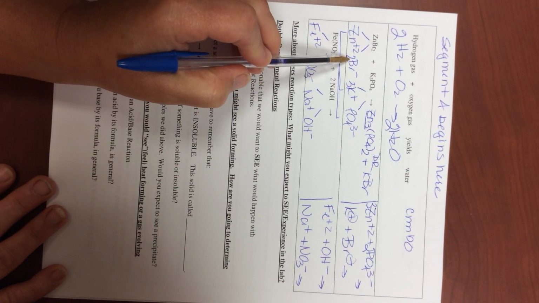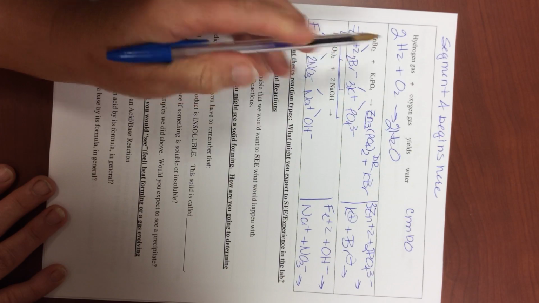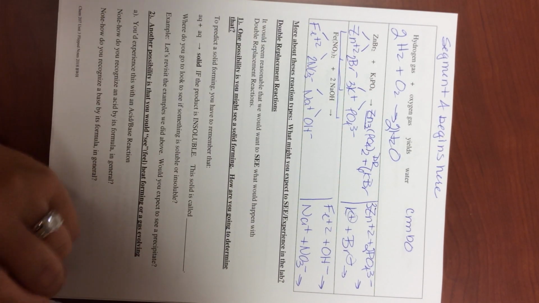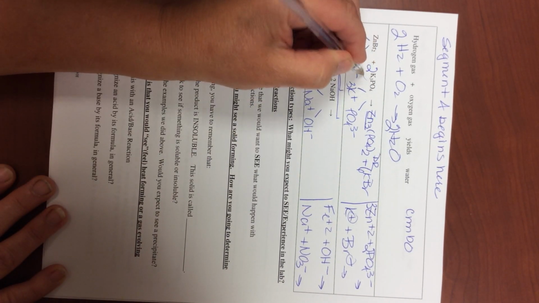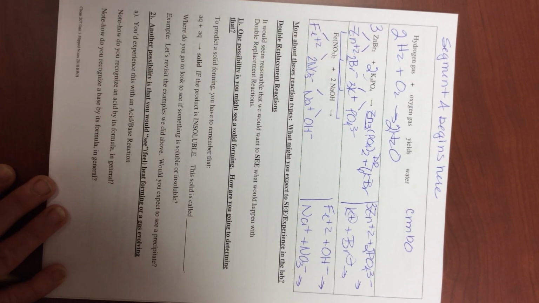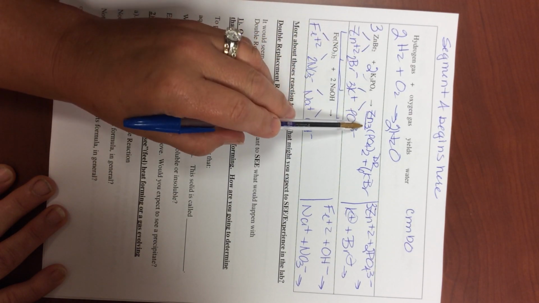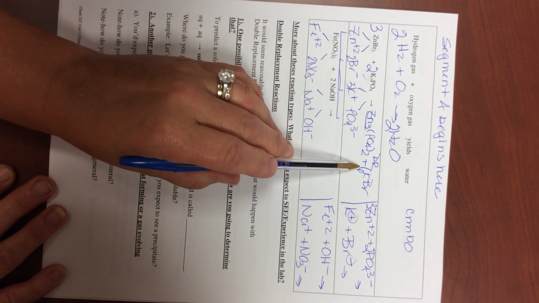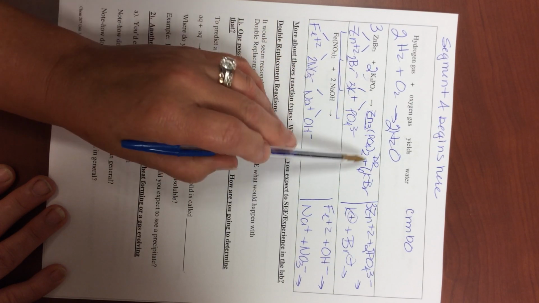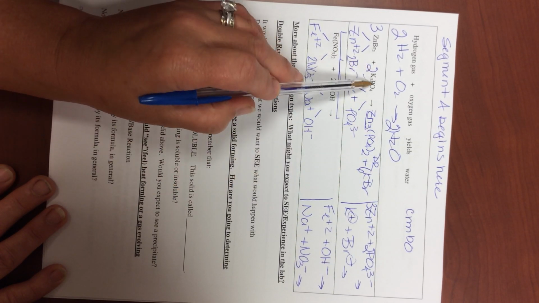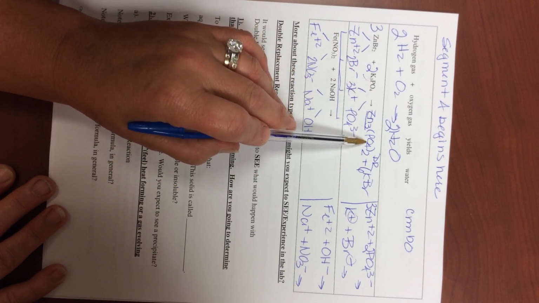2 and 3 is always code for 6. 6 potassiums, 6 bromines. And shazam, you're done and you're balanced. 3 zincs, 6 bromines, 6 bromines, 6 potassiums, 2 phosphates, 2 phosphates.